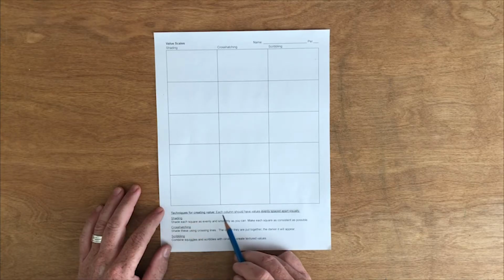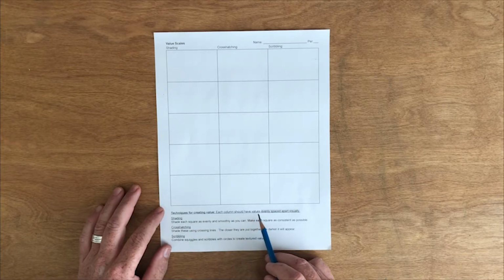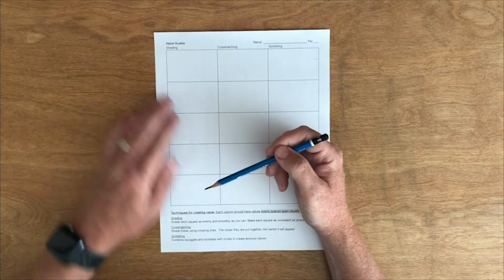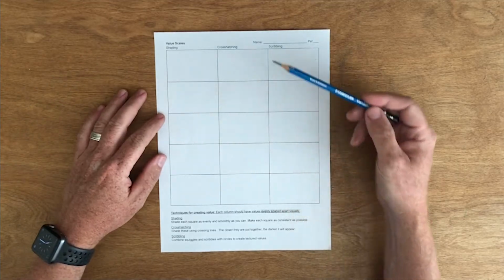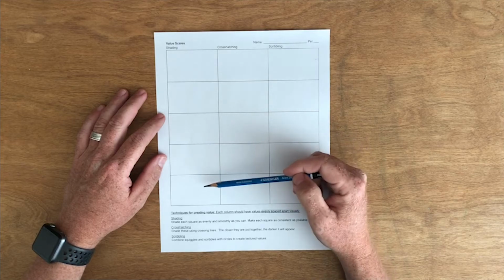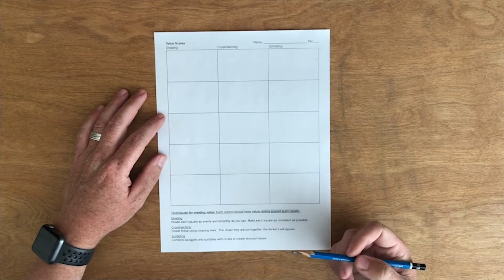For creating value, we're going to have each column have values that are evenly spaced apart visually. That means if this is 1, this is 2, 3, 4, and 5. Visually, it doesn't look like 1, 1.5, 2, 2.25, 5. Okay, and I'm going to show you what I mean.